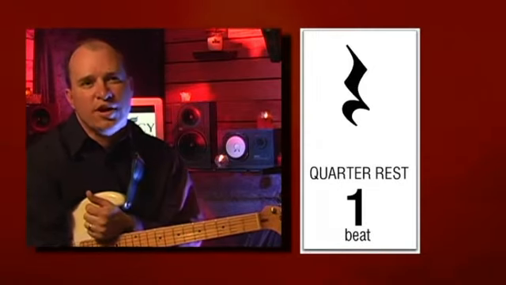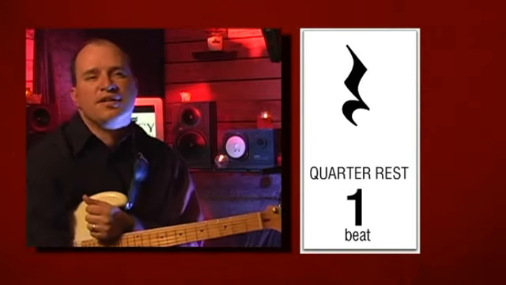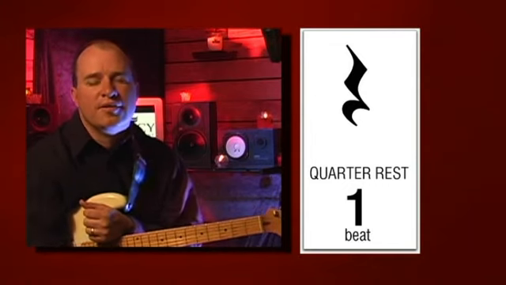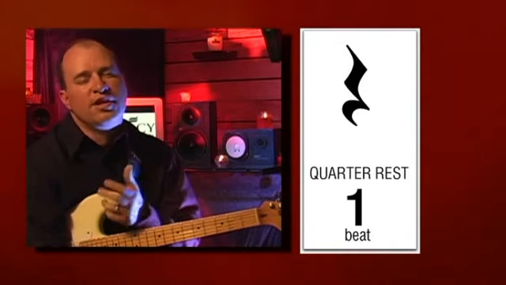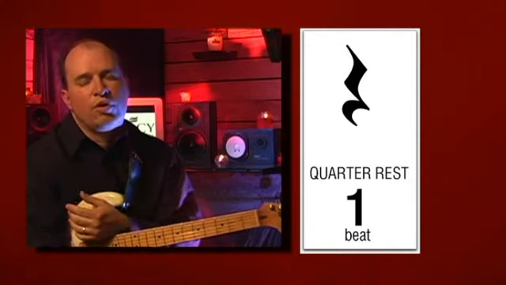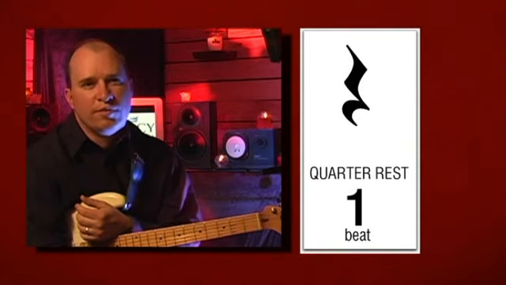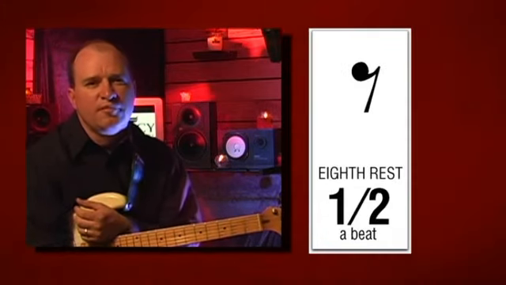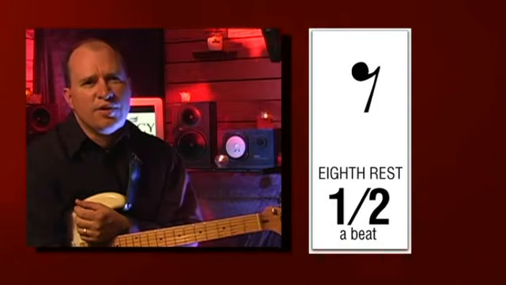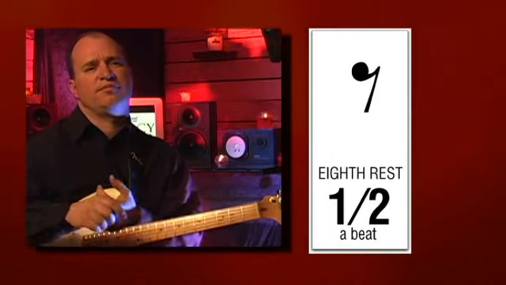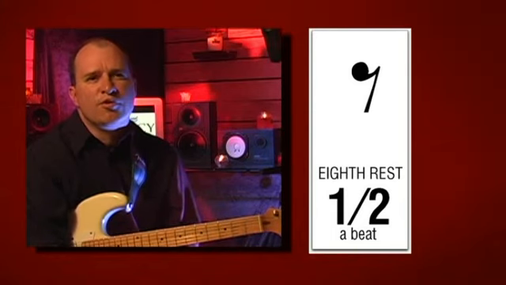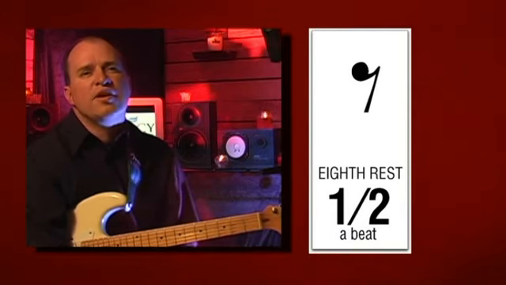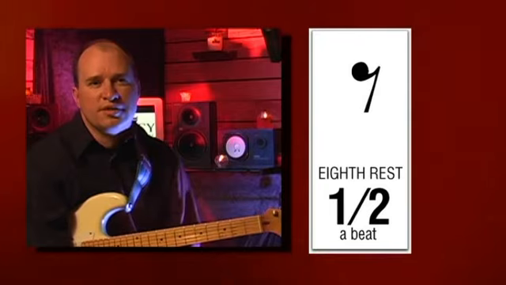The next one is a quarter rest. A quarter rest kind of looks like an upside down lightning bolt. That's a quarter rest, and it's good for 1 beat. So if I want you to play for 1 beat, I give you a quarter note. A quarter rest is for if I want you to be quiet, or silent, for 1 beat. The last one is an eighth rest. An eighth rest kind of looks like a backwards italicized 7. That's the symbol for that. That's an eighth rest, and that would mean that you are silent for half a beat.